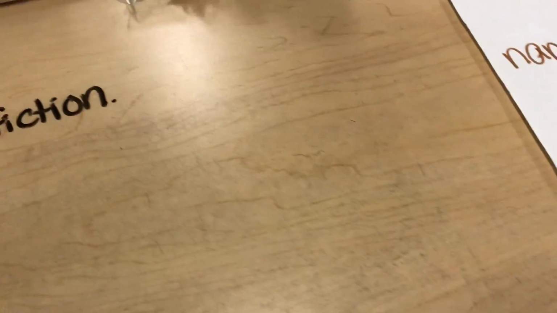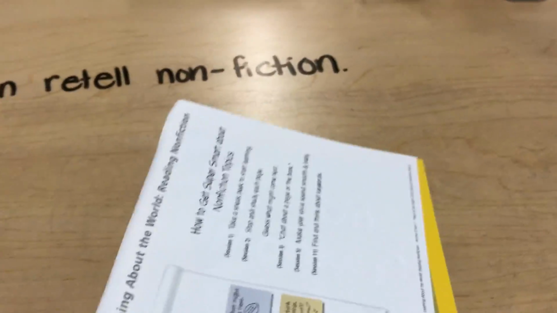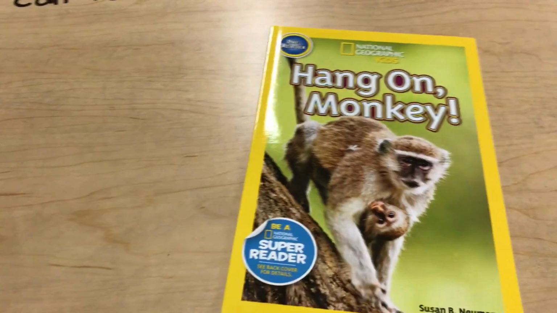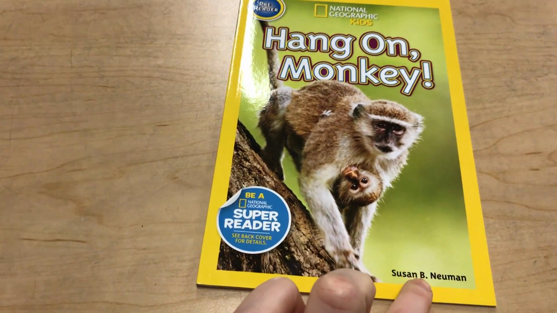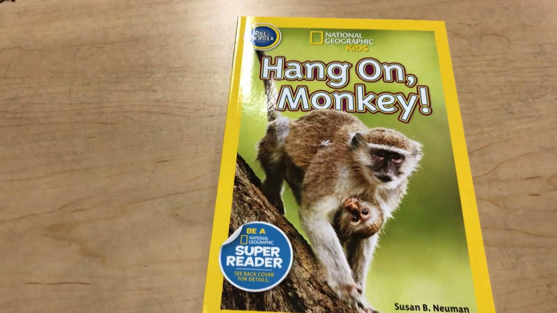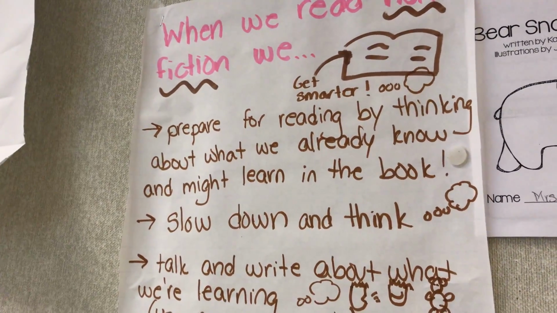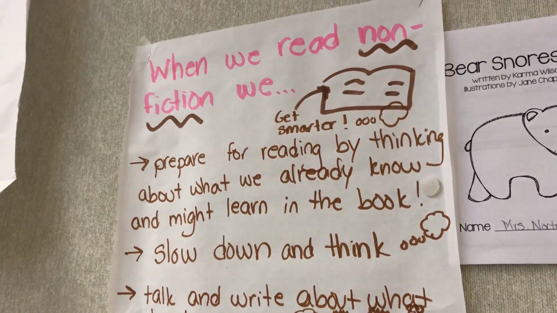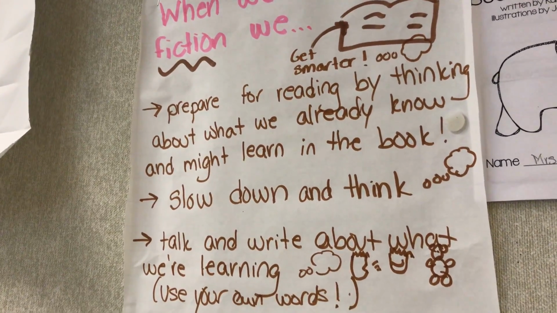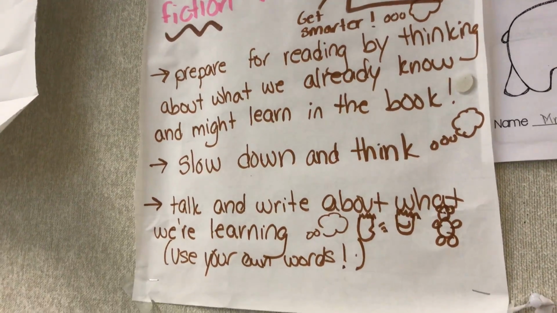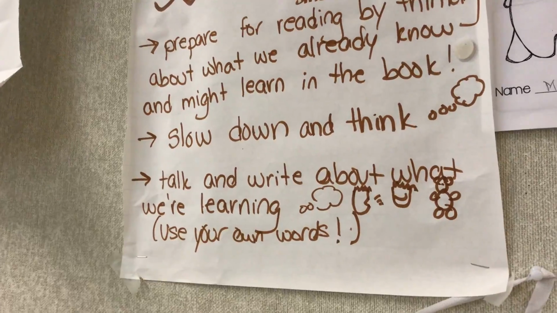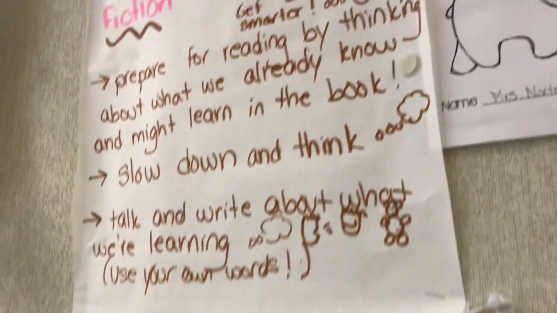The book that we're going to use to retell is called Hang On, Monkey by Susan B. Newman. Now, when I read this book, I'm going to do all the things that great nonfiction readers do. I'm going to prepare for reading by thinking about what I already know and what I might learn from the book. I'm going to slow down and think as I go through the pages, and I might even talk and write about what I'm learning using my own words.